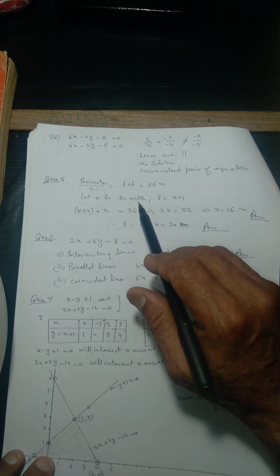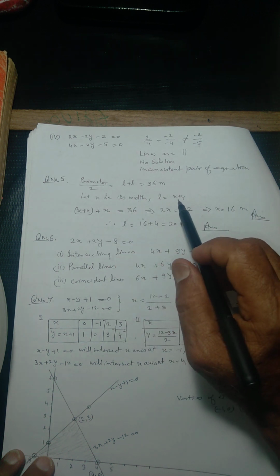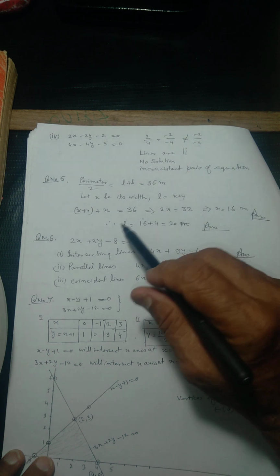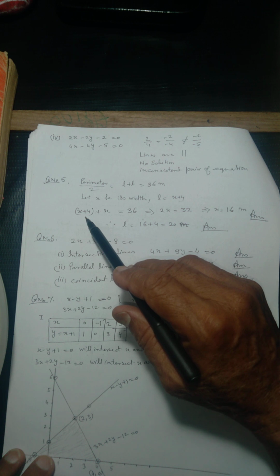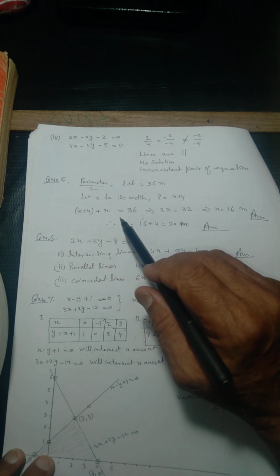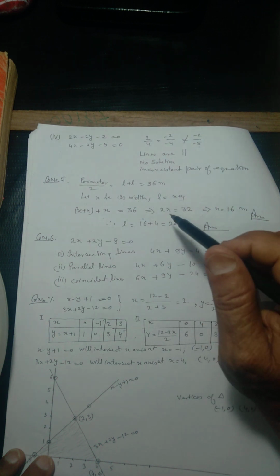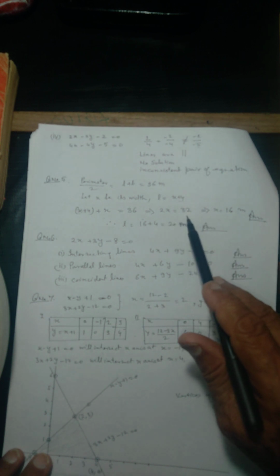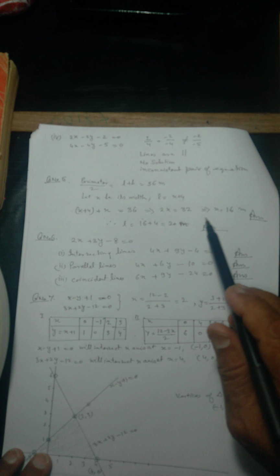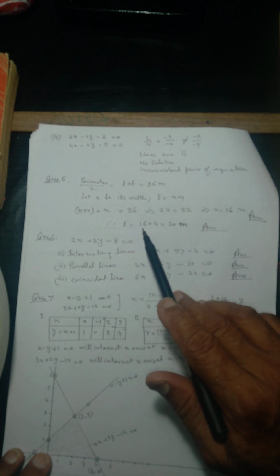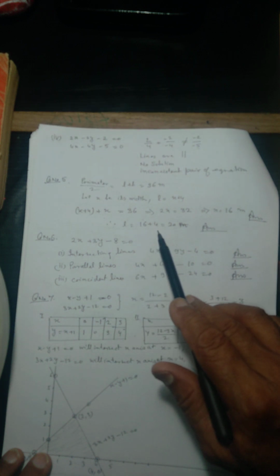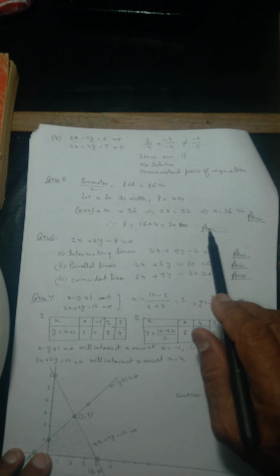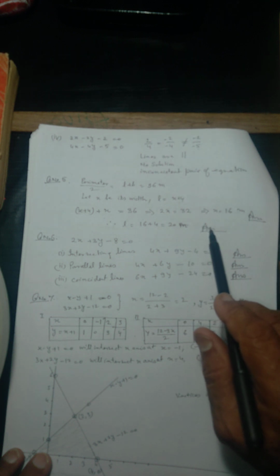Let x be the width and L be the length, so therefore L will be equal to x plus 4. So x plus 4 plus x should be equal to 36. Now solve it, we will get 2x is equal to 32, means x is equal to 16. Now length will be equal to 16 plus 4, that is 20 meters. This is the answer of question number 5.